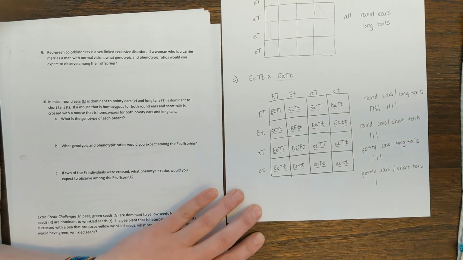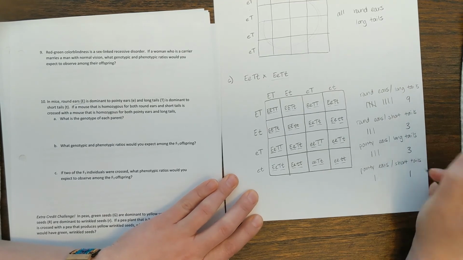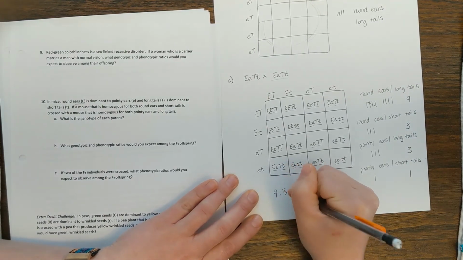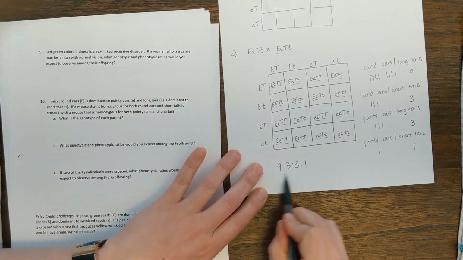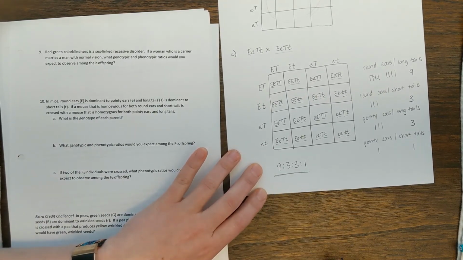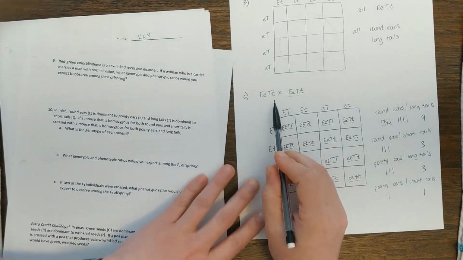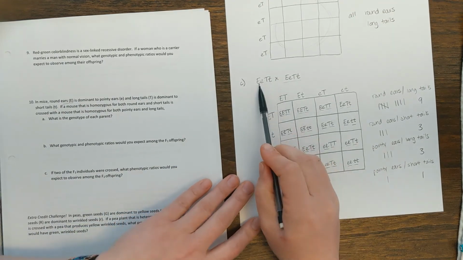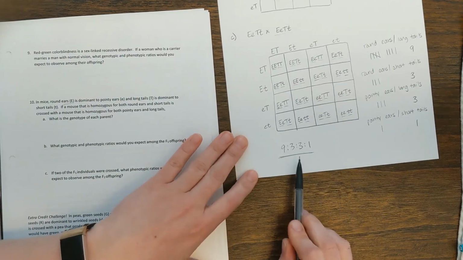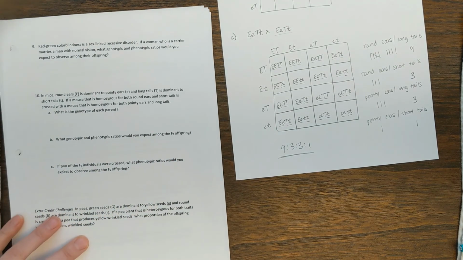Okay, so if we tally all these up, we've got 9, 3, 3, and 1. So a 9 to 3 to 3 to 1 phenotypic ratio. This is a really common phenotypic ratio that you'll see anytime there's a dihybrid cross, so crossing individuals that have two different traits. When we have heterozygous individuals for both traits, you're going to see this 9-3-3-1 phenotypic ratio.